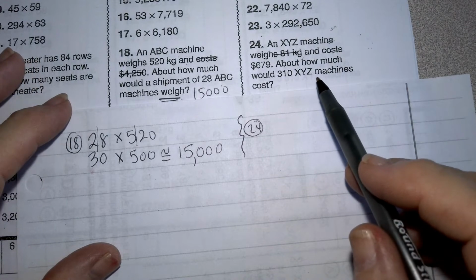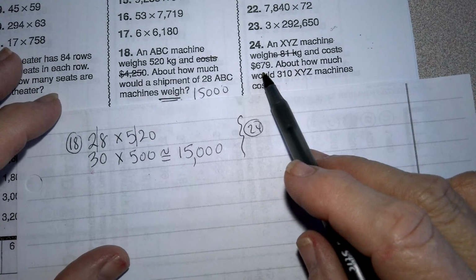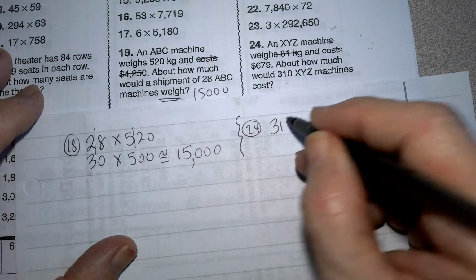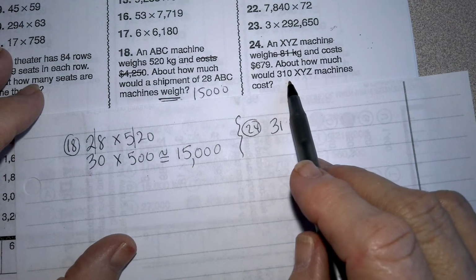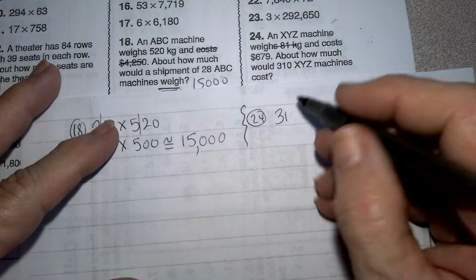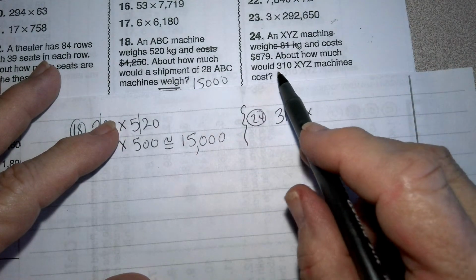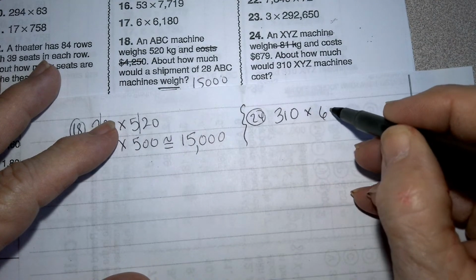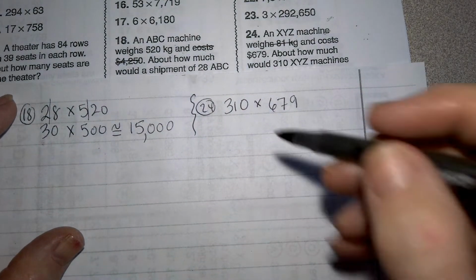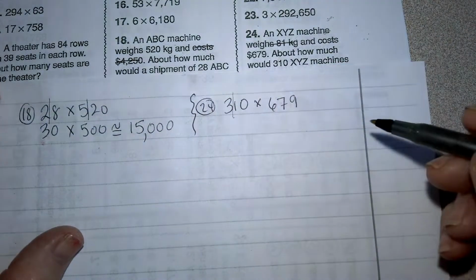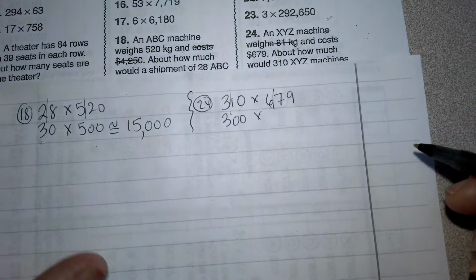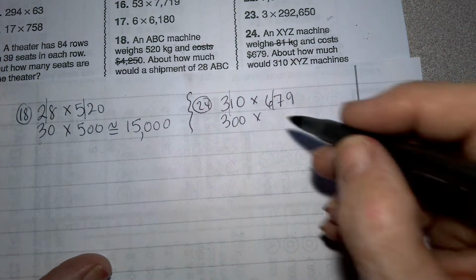Yes. Wait, isn't it 679 times 310? Yeah, because we're going to be buying 310. Can I add, by the way, dollars and machines? No. So how do I get the total for many machines? Multiply. So 310, show me your original. 310 times 679. Okay. All right. Then, is this going to be closer to 300 or 400? 300. Is this going to be closer to 600 or 700? 700.